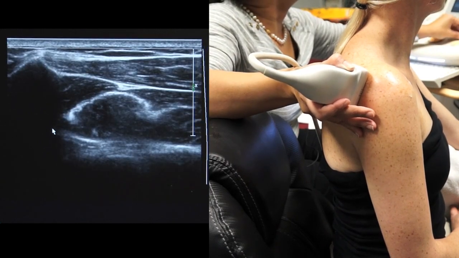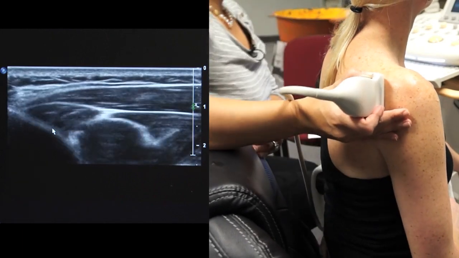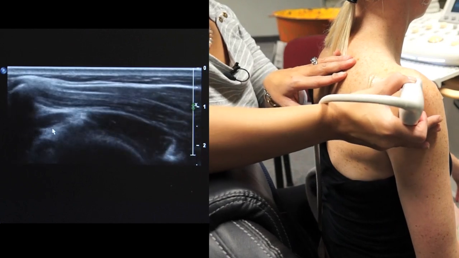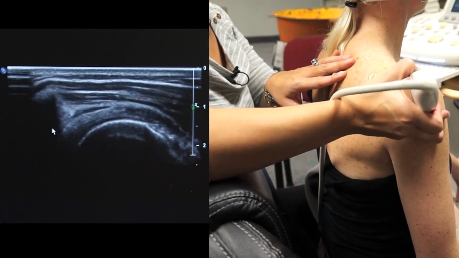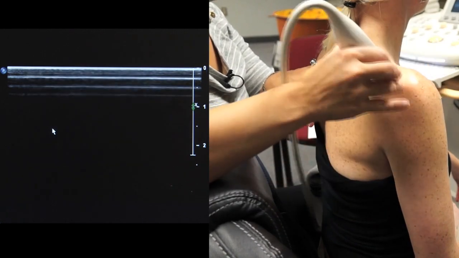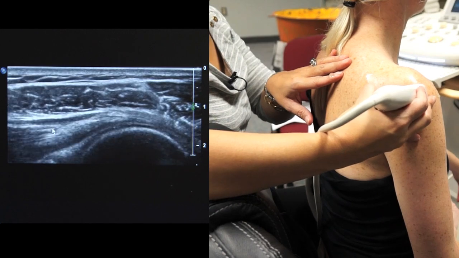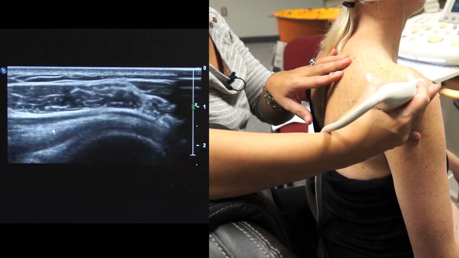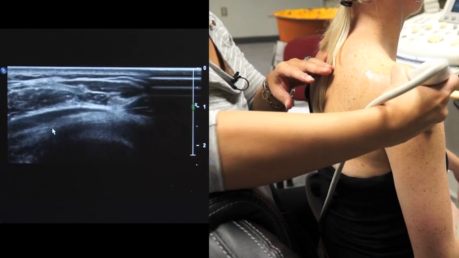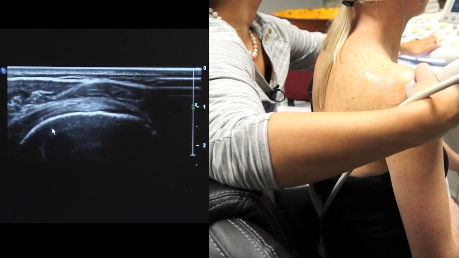I'm going to adjust my depth now. And I'm going to show you how I'm going to slide the transducer towards the insertion. I'm going to follow the tendons, and when I isolate those tendons, I will again turn with the transducer 90 degrees. Now the marker is at the 9 o'clock position, and I can follow the infraspinatus towards its insertion on the greater tuberosity.